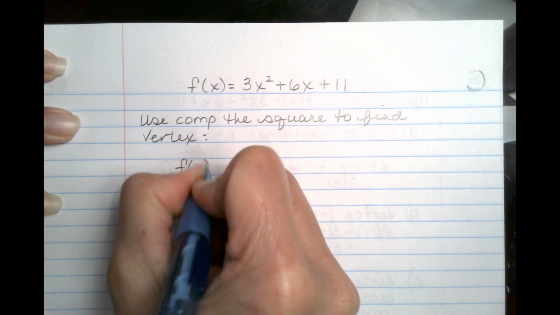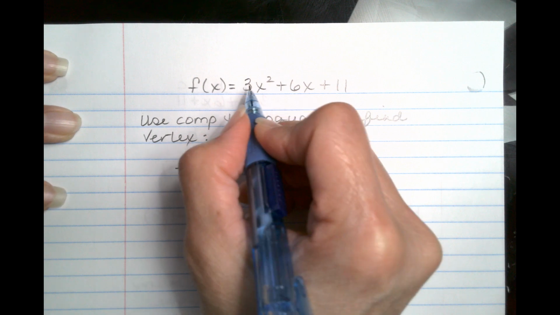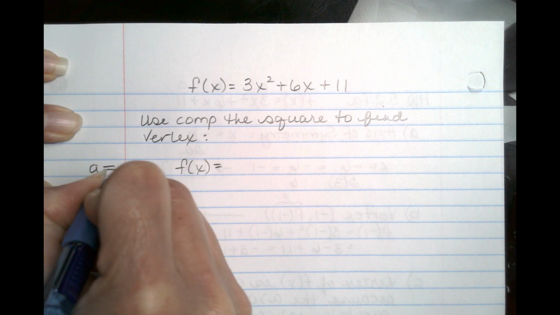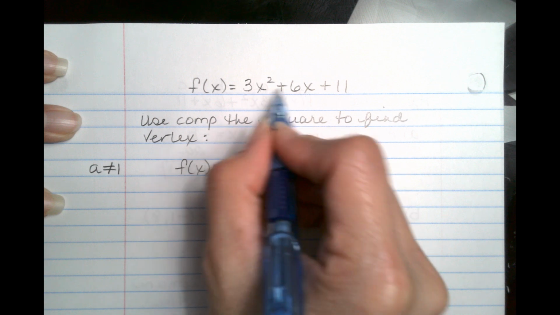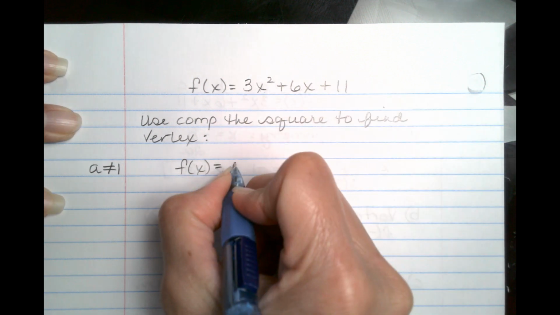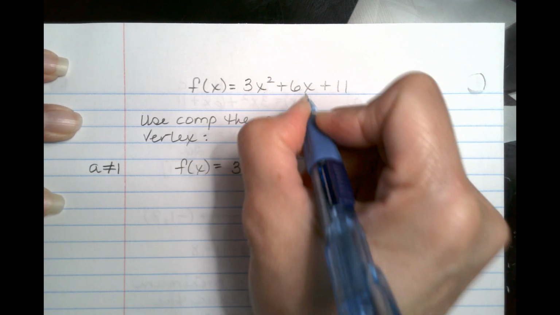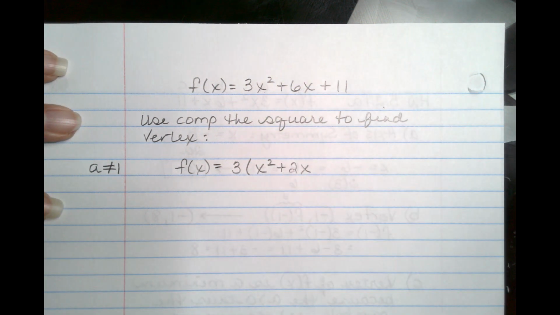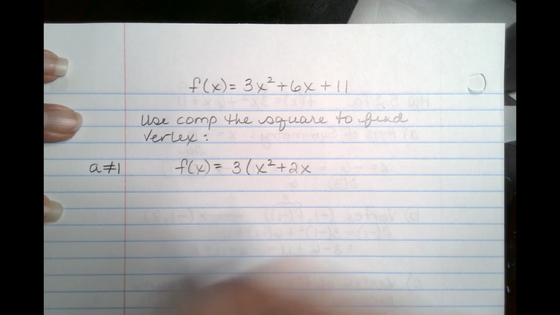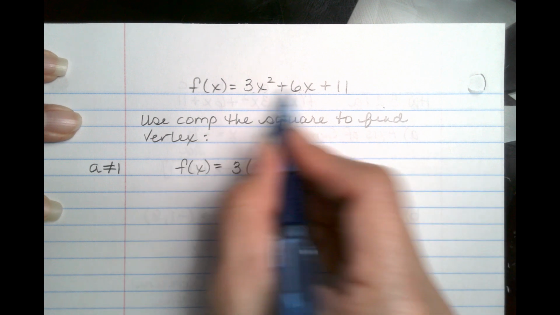f of x equals, because there is an a that is not 1, so a is not equal to 1, I need to factor it out of the first two terms only. So I'm going to pull out a 3, factor it out of 3x squared, and I'm left with an x, factor it out of 6x, and I'm left with a 2. Factoring just means undistributing. So you're really just dividing out. That's what factoring is, dividing out. So plus 11. If I distributed, I would get back my original problem.